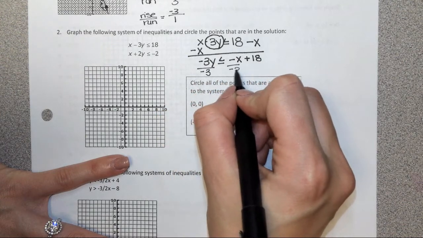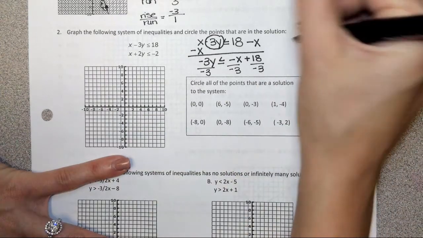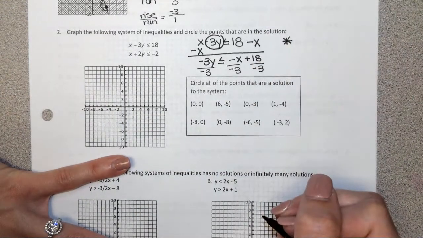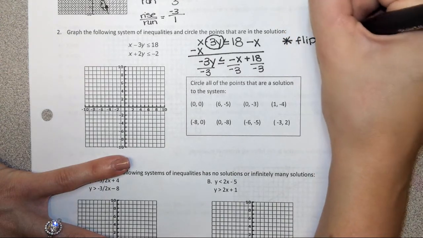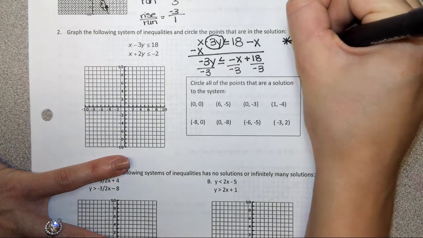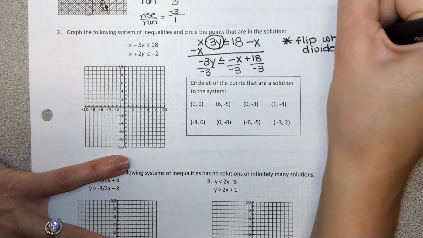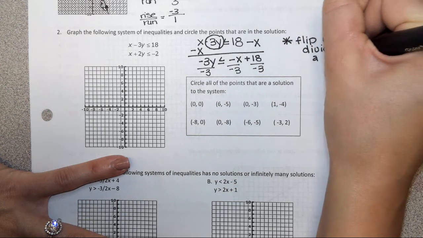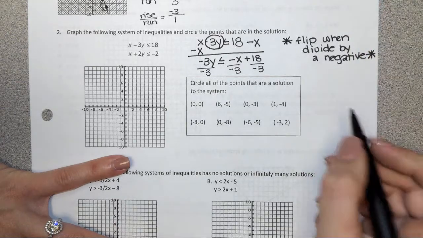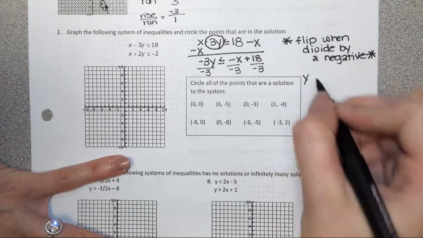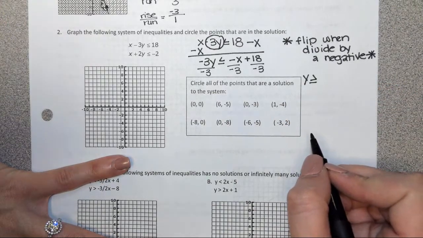I'm dividing by a negative 3. Okay guys, this is an inequality. What do we have to remember about inequalities? When you divide by a negative, you have to flip the symbol. So when I simplify this, we get y. Now instead of less than or equal to, it's going to become greater than or equal to.